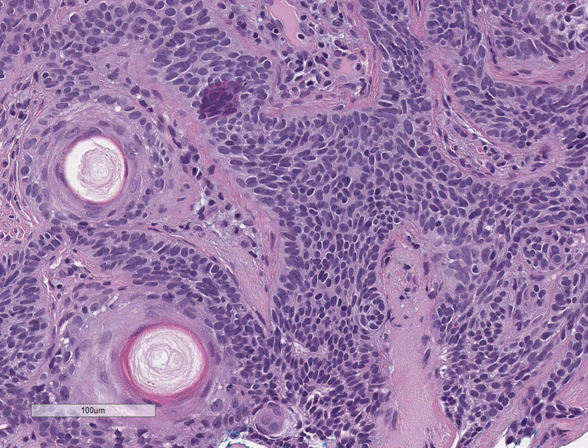Coming up next is a BCC variant with adnexal differentiation, and as you can see here, this is showing some infundibular or follicular change. So this is BCC, infundibulocystic type.